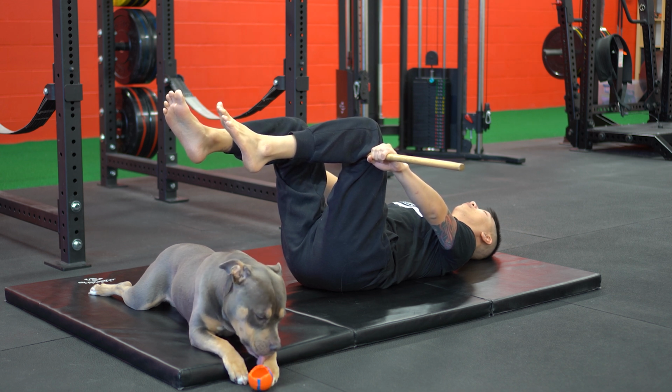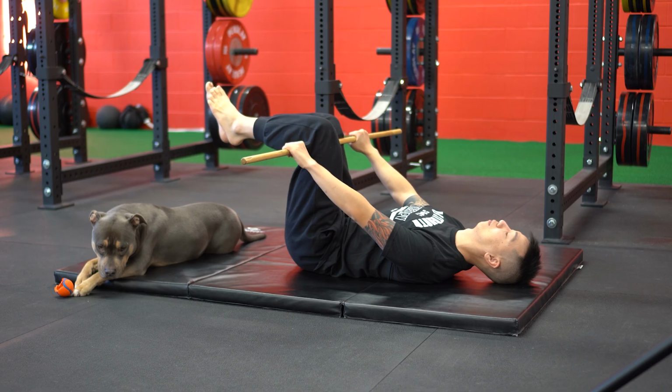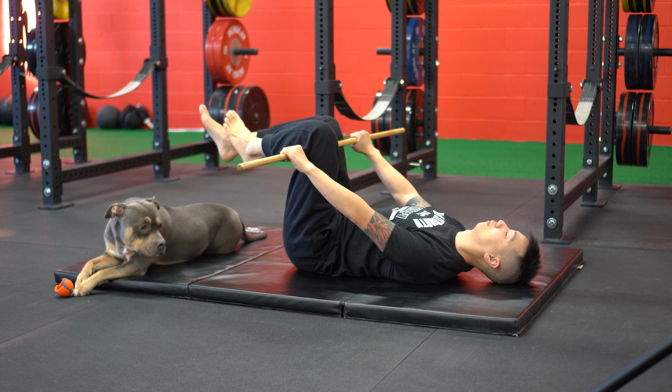Gently drive the back of the leg and the front of the thigh into the broomstick while keeping the entire back flat on the ground. Hold this position for 30 seconds and perform on the opposite side. Be sure to aim for 2 to 3 sets for both sides.